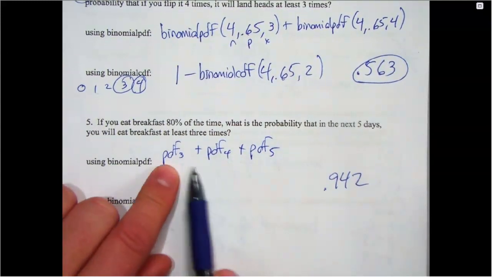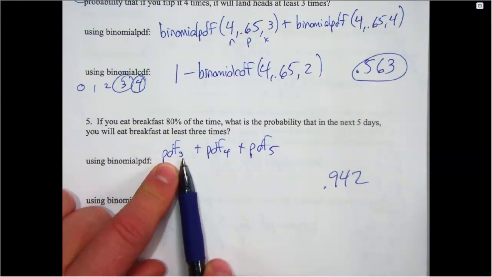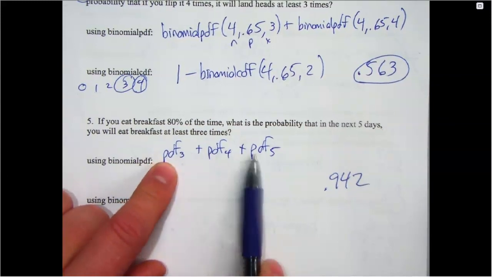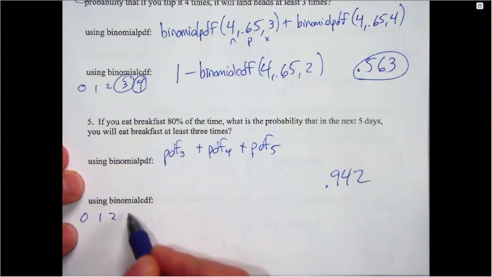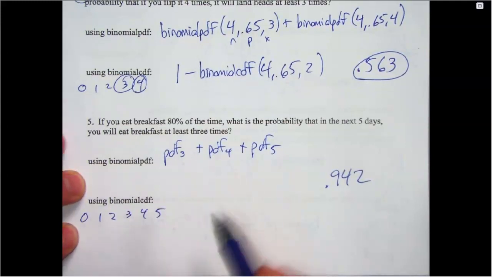Is it okay if I just write this out like this? Like if you're doing at least 3, PDF of 3, PDF of 4, PDF of 5, instead of writing binomial. Don't do that on your free response ones, but let's pretend this is a multiple choice.